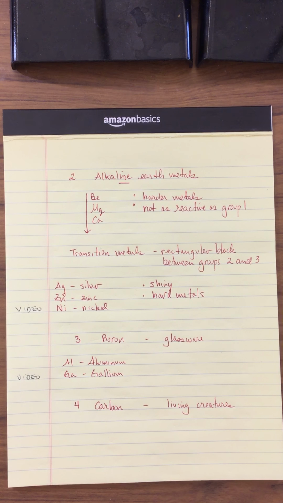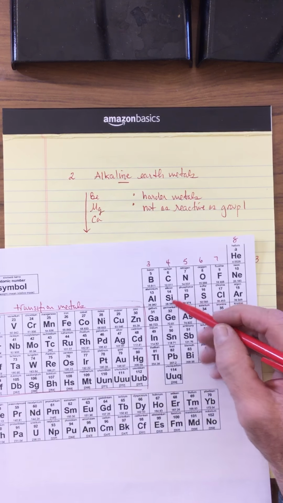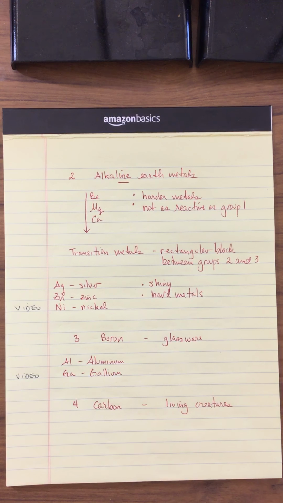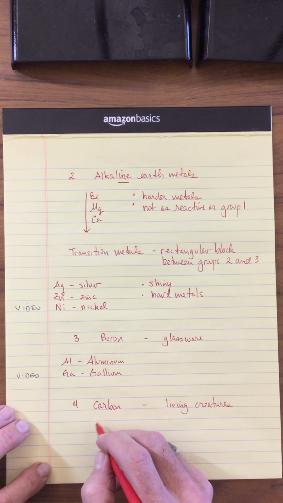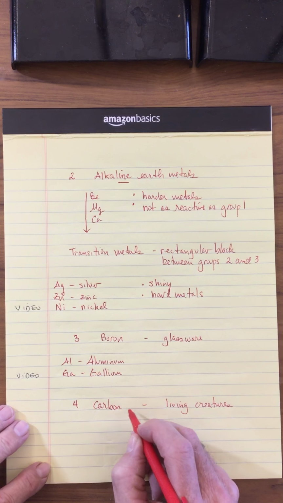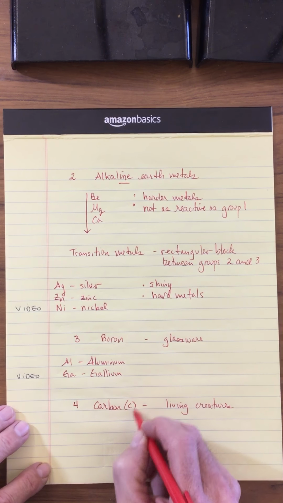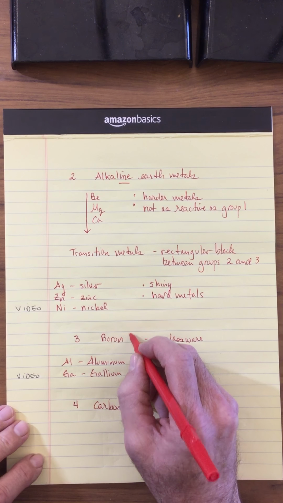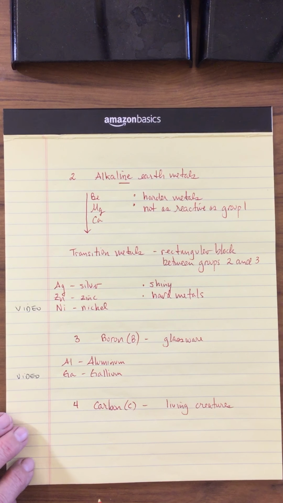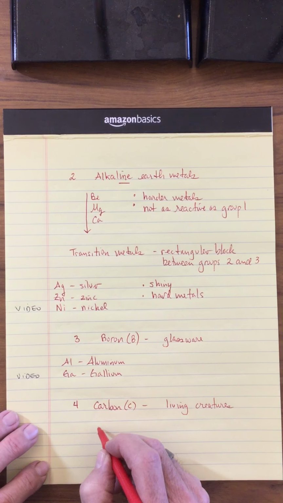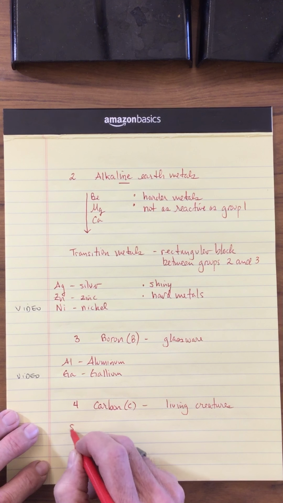If you go underneath carbon, you will see another one, and this is going to be silicon. We talked about silicon when we just looked at borosilicate glass. But silicon, so carbon is going to be your C. Boron is going to be capital B. Silicon is going to be Si.